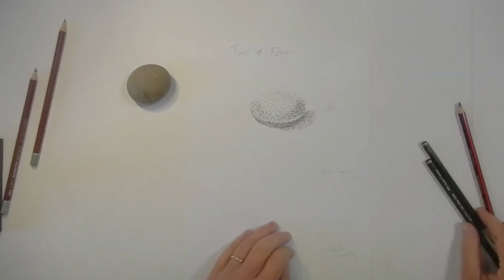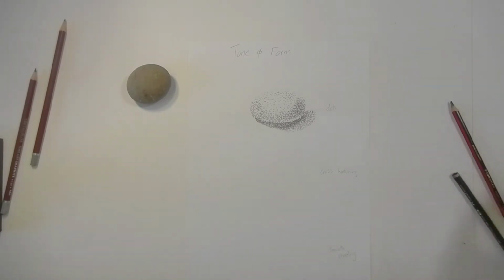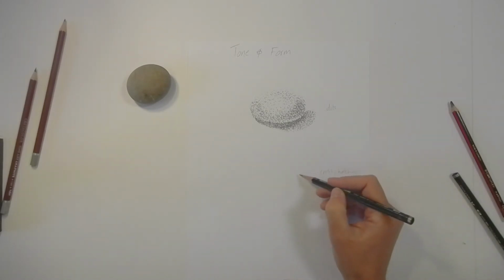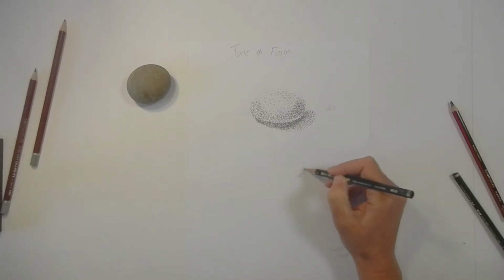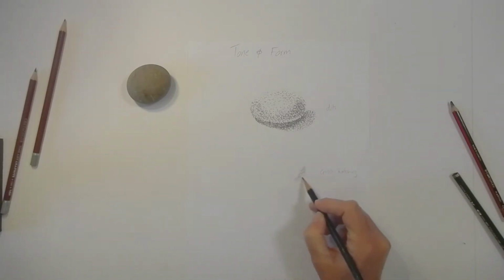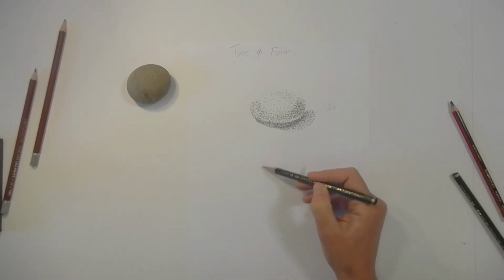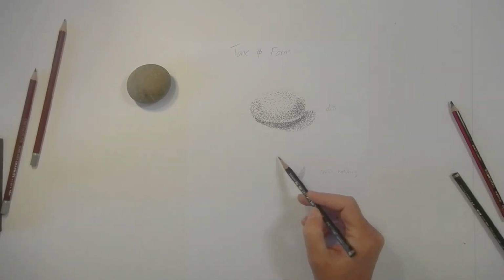The next type of form and tone that we're going to use is cross-hatching. Now, it really is just cross-hatching. So you make lines one way and you go over them the other way. You do lots of lines close together if you want it dark, and you lighten up and you do lines further apart if you want it light.